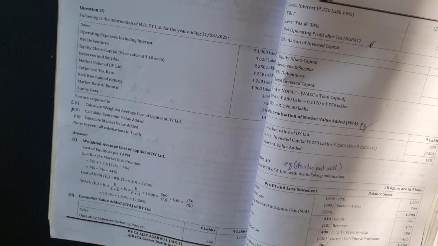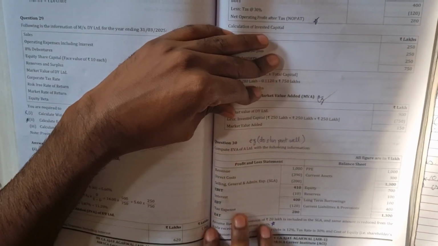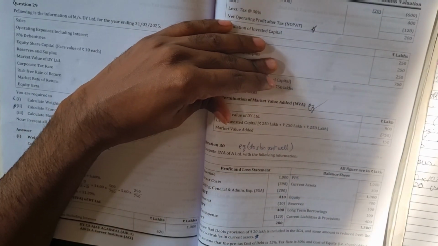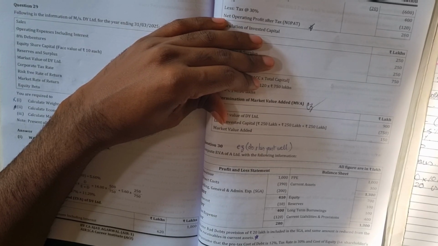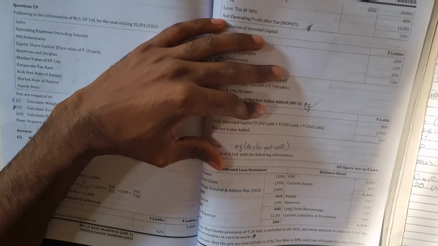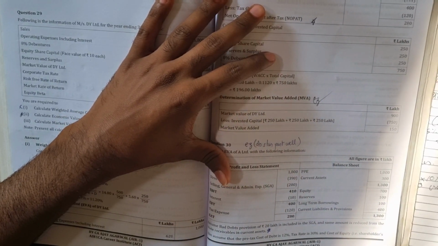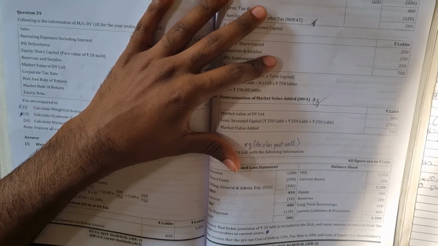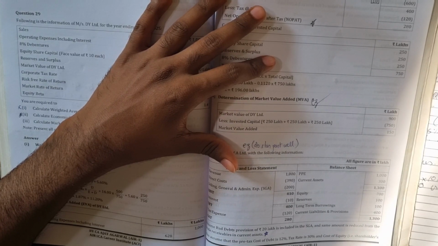So question number 30, we have to compute EVA of A Limited with the following information. Okay, so revenue is given as 1000, direct cost, okay, the profit and loss statement and balance sheet are given side by side, all figures in lakhs. Nothing out of the ordinary. Okay, so everything is pretty much fine. Nothing to be worried about. We'll see the next part.